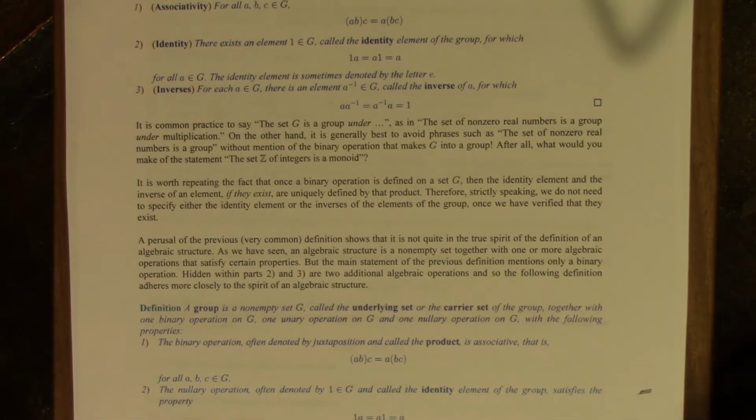Now, it's common practice to say phrases like the set G is a group under, and then describe the binary operation. For example, the set of non-zero real numbers is a group under multiplication. But it is best to avoid phrases such as the set of non-zero real numbers is a group. I hear that sort of thing all the time from students. In that case, actually, you can figure out what the binary operation probably is, but it's much better to mention the binary operation. It is a really good habit to get into.